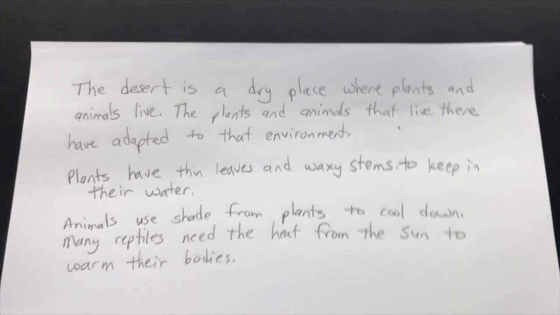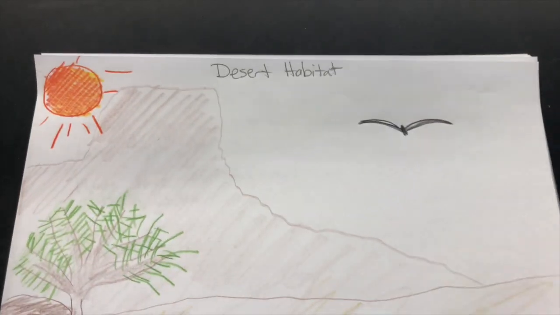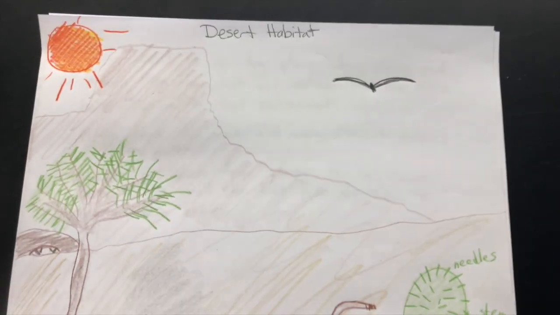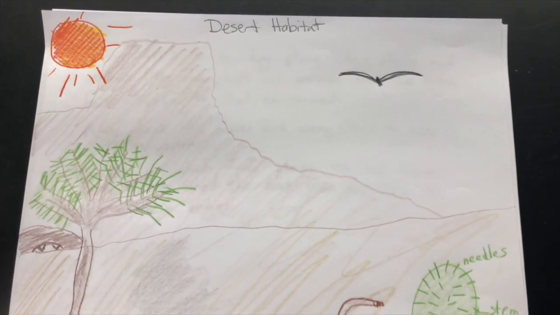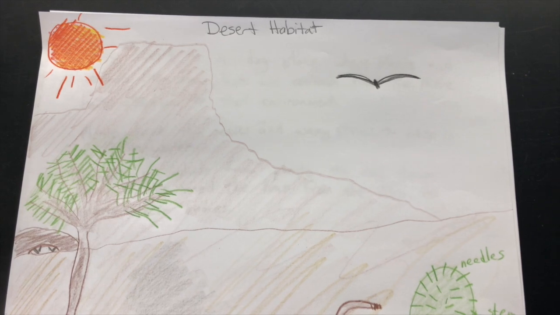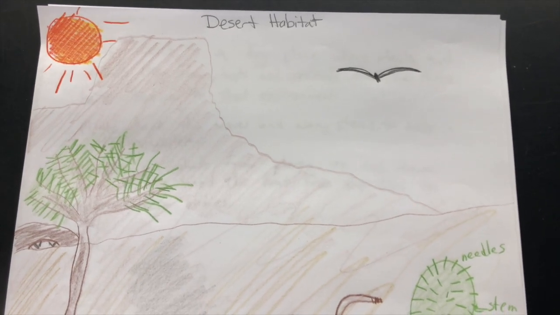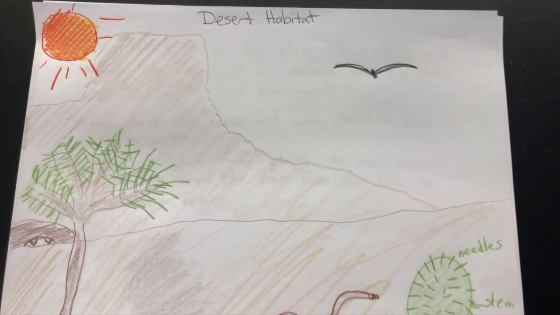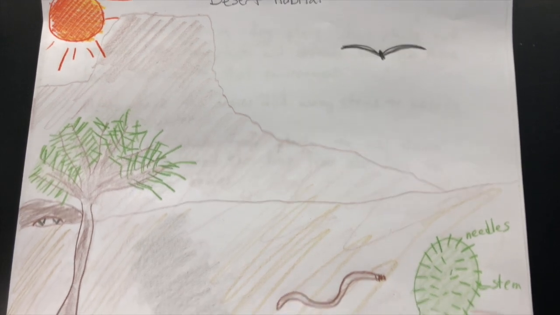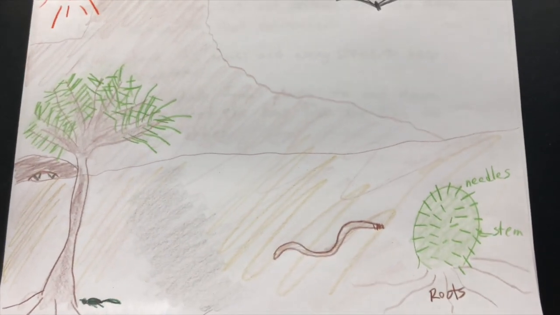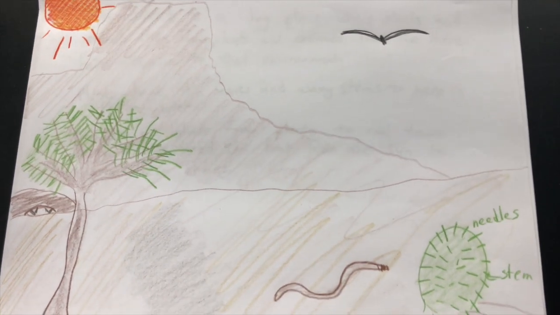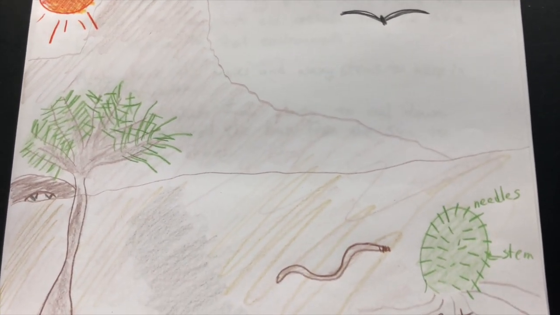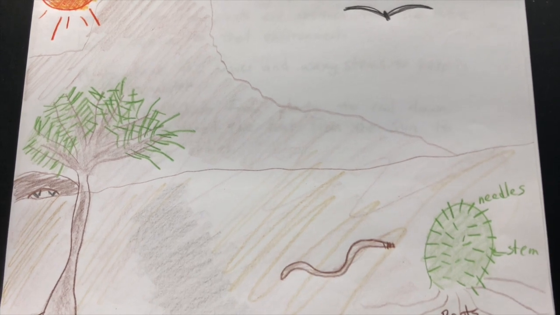So boys and girls, I want you to draw your own picture. What do you think you would draw in a desert habitat? And then I would like you to write a few sentences, maybe 4 or 5 sentences about the desert. You could tell me about your favorite animal that lives in a desert, or your favorite plants that live in a desert, and maybe some of the strategies that those plants and animals use so they can live in the desert.